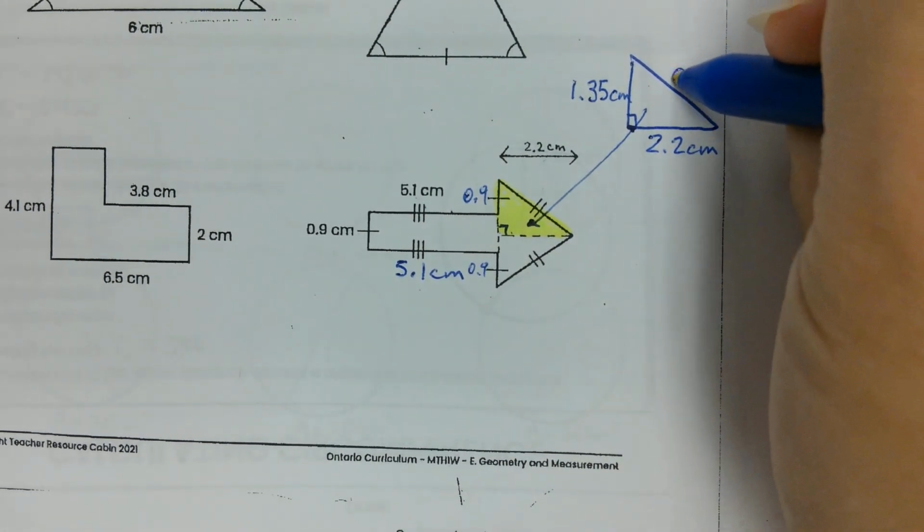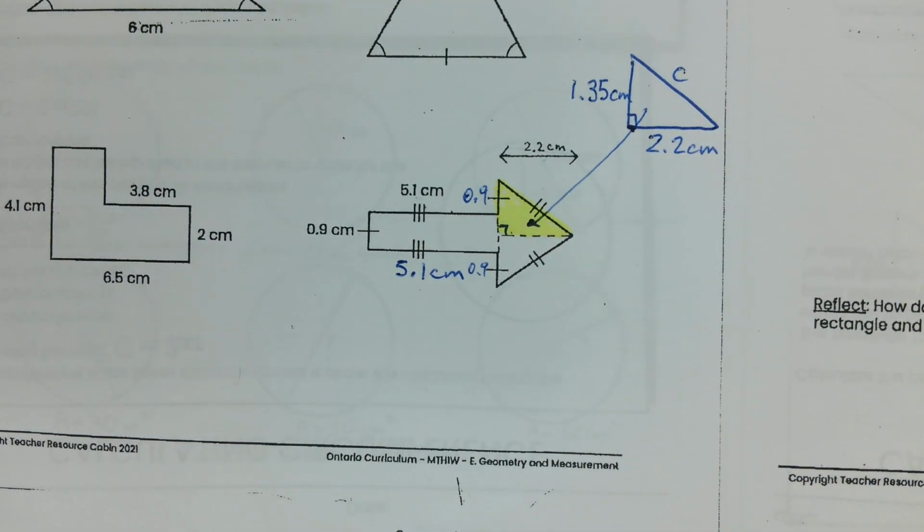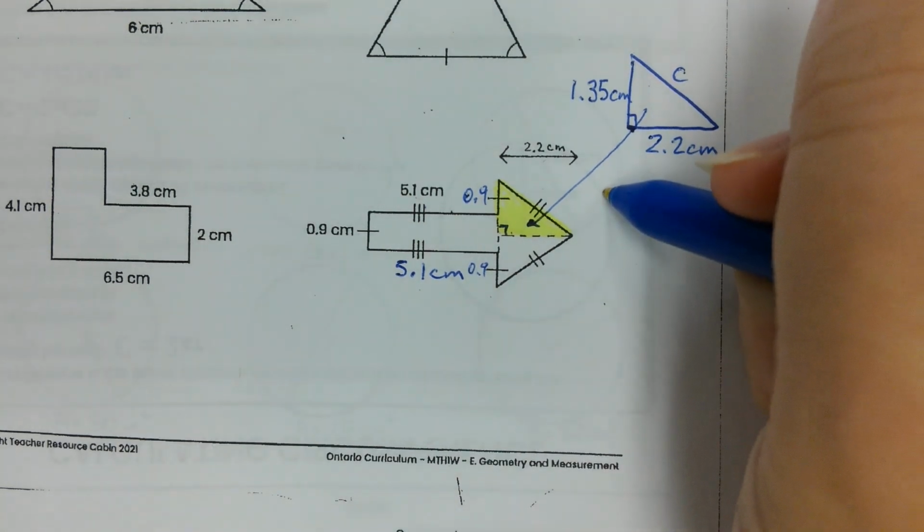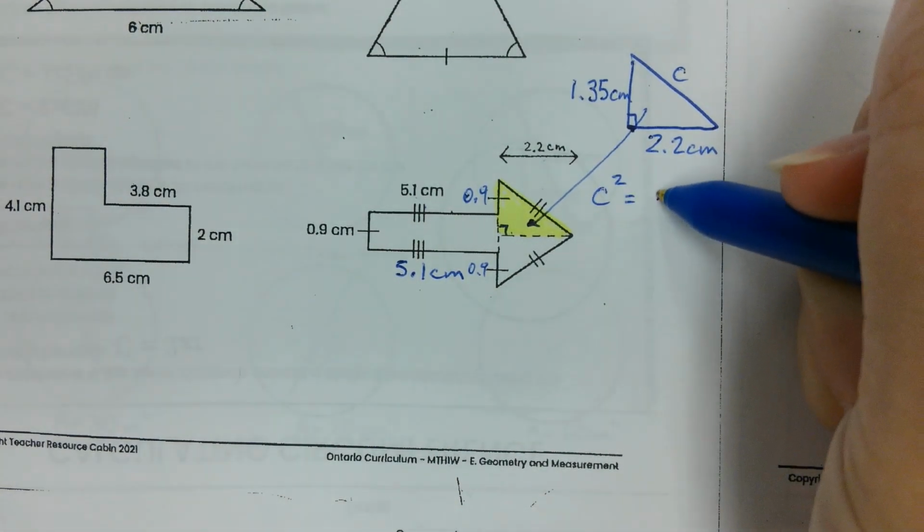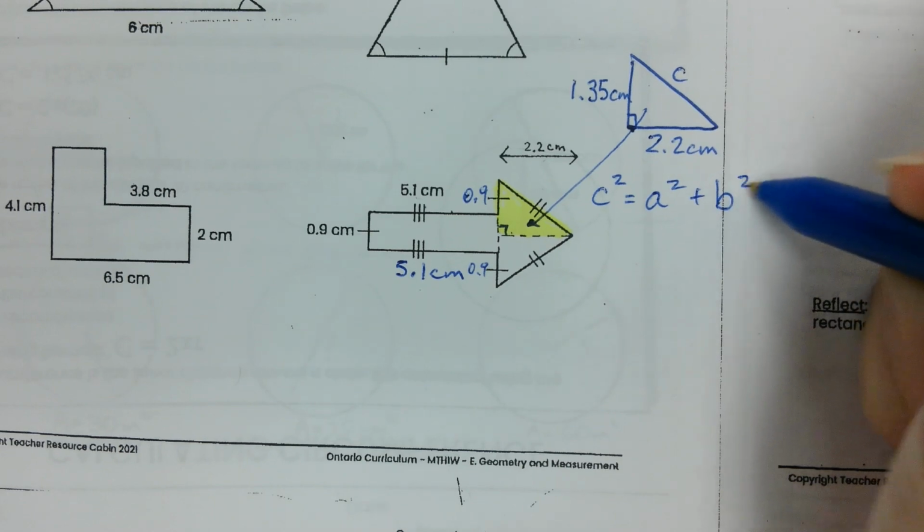Okay, so now I need to find that length right there, which is C. So C squared equals A squared plus B squared. Since I'm looking for the hypotenuse, I'm adding.